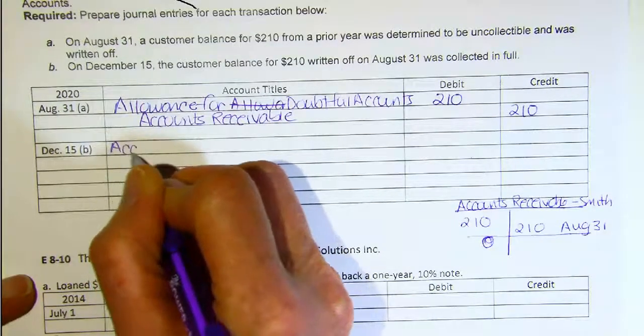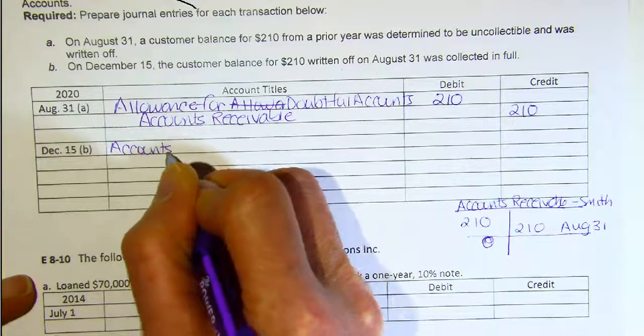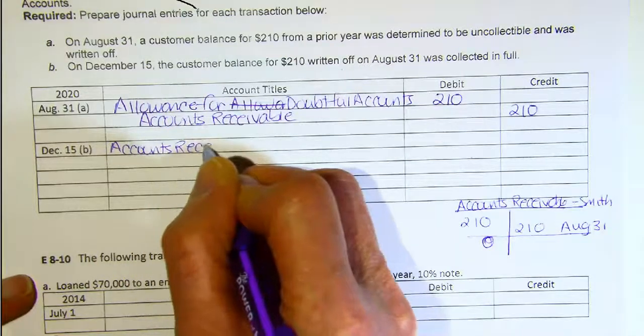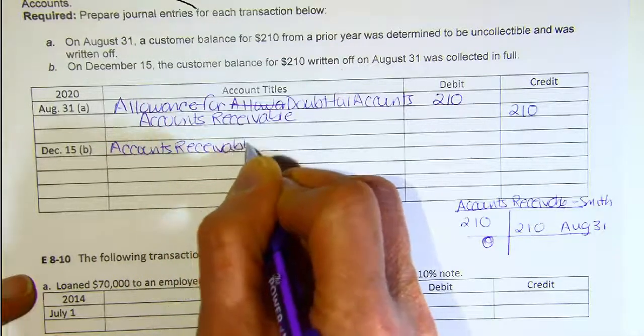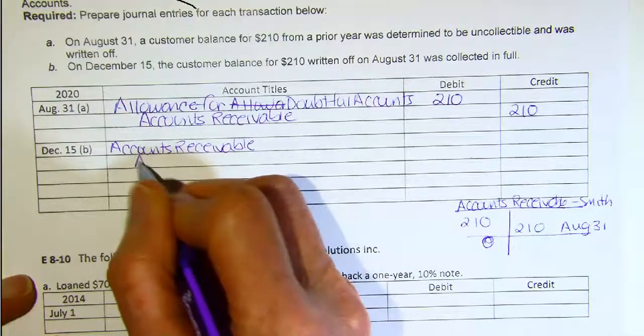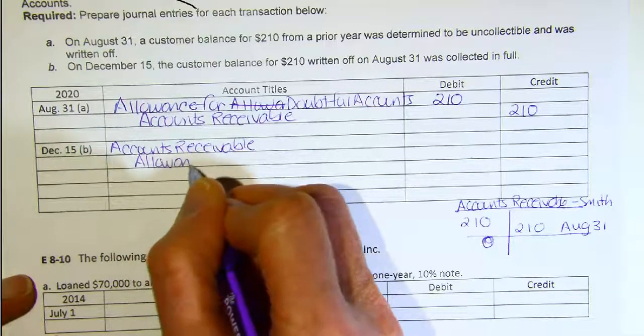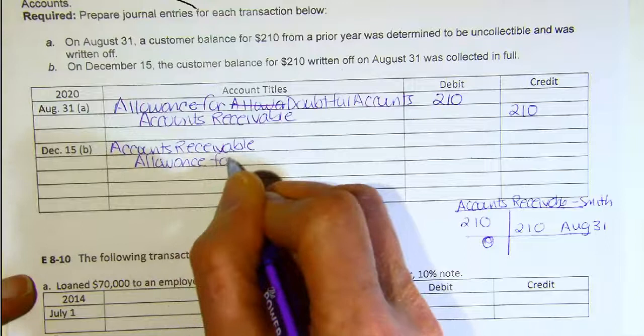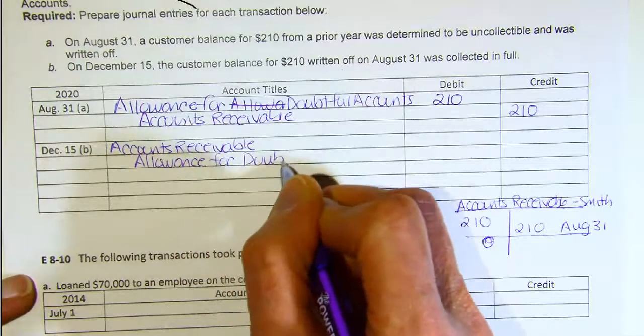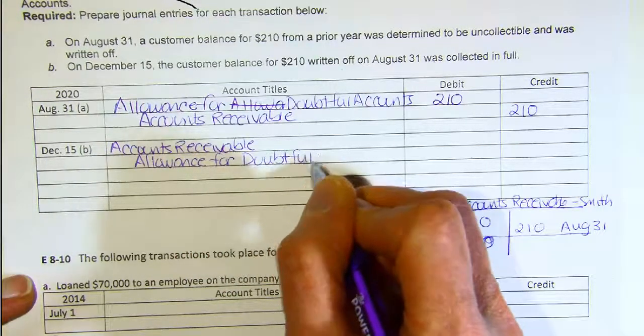We're going to debit accounts receivable to restore their account on our books, and we'll credit the allowance for doubtful accounts.